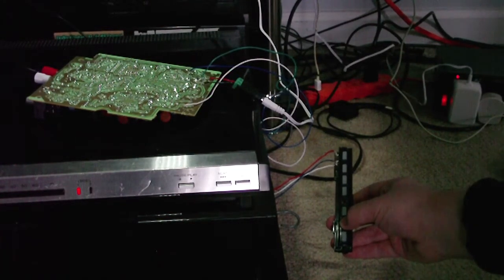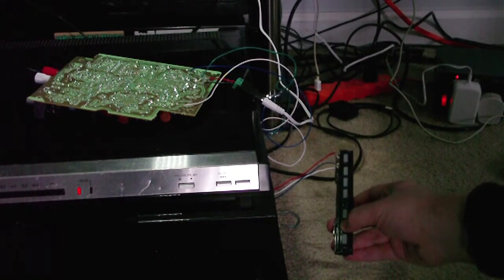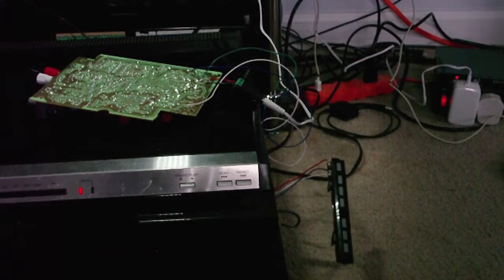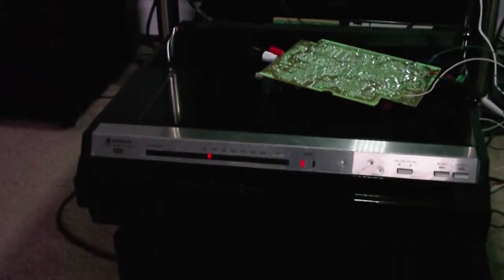Sometimes it takes a while for the fast rewind to kick in. But yeah, so you get to hear all of that now when you're trying to just search through the disc.